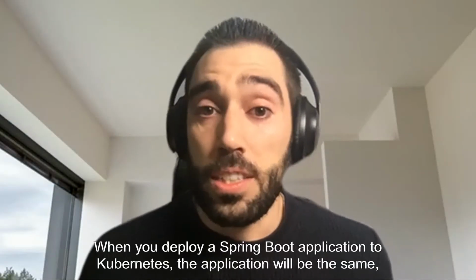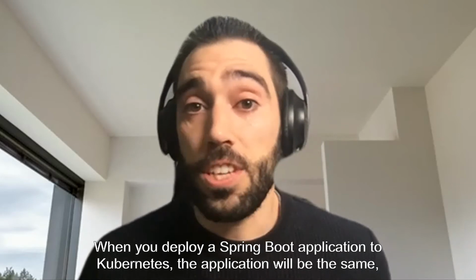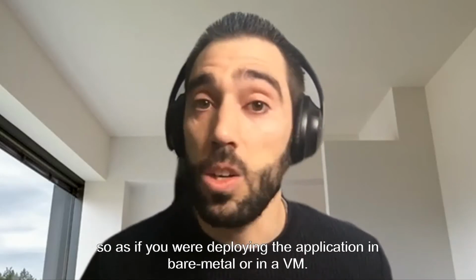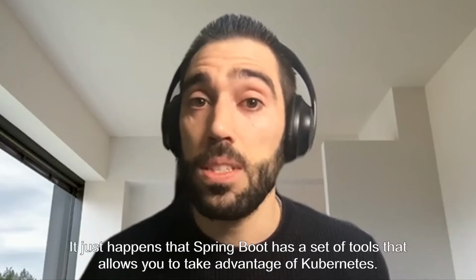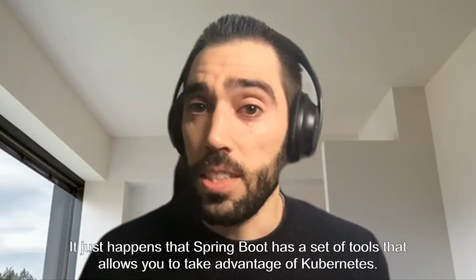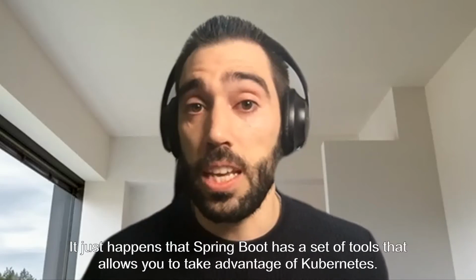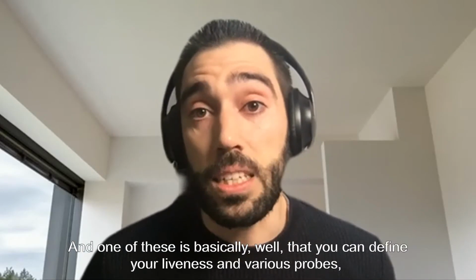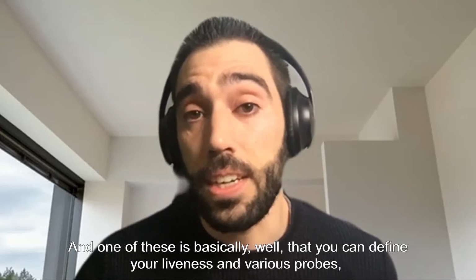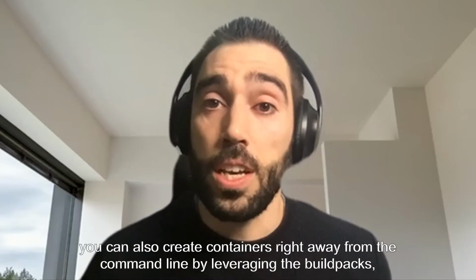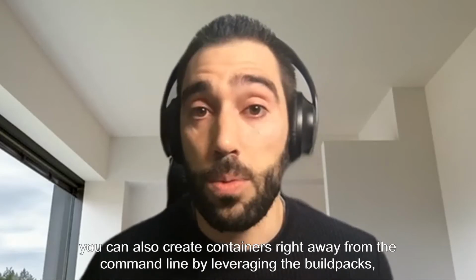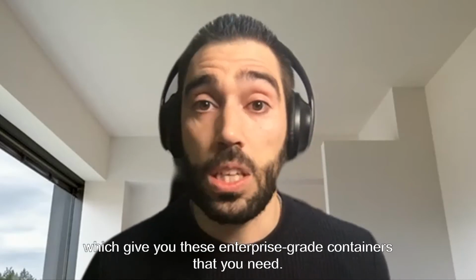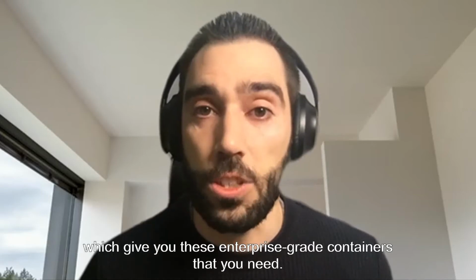All right, so when you deploy a Spring Boot application into Kubernetes, the application will be the same, right? So as if you were deploying the application in bare metal or in a VM. It just happens that Spring Boot has a set of tools that allows you to take advantage of Kubernetes. And one of these is basically that you can define your liveness and readiness probes. You can also create containers right away from the command line, leveraging the build packs, which give you these enterprise grade containers that you need, right?